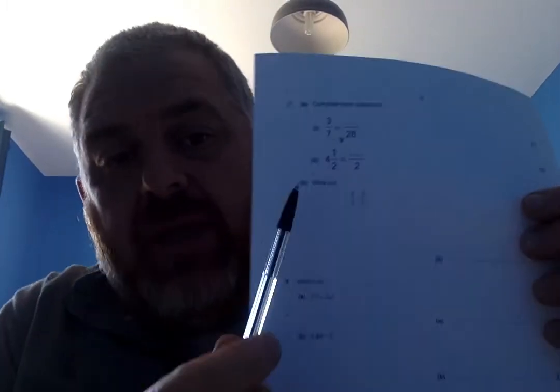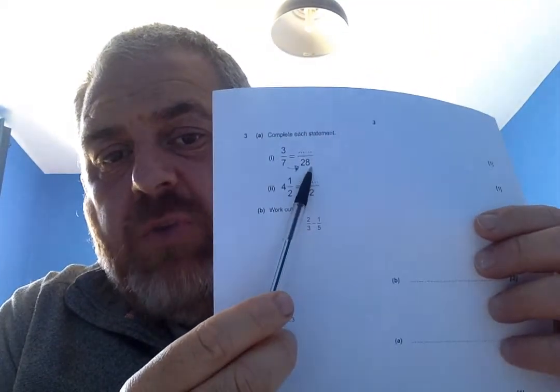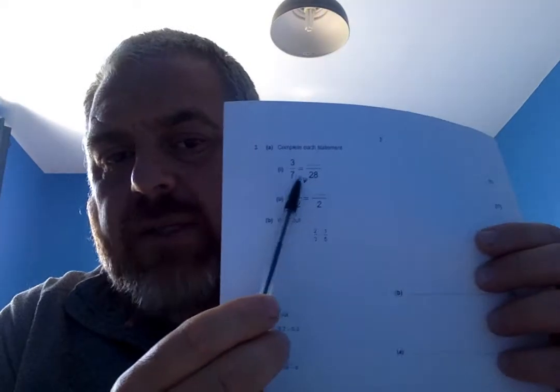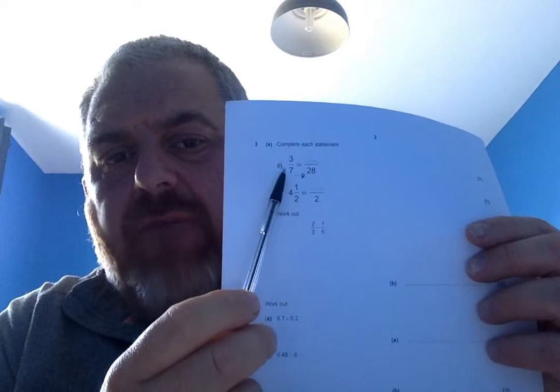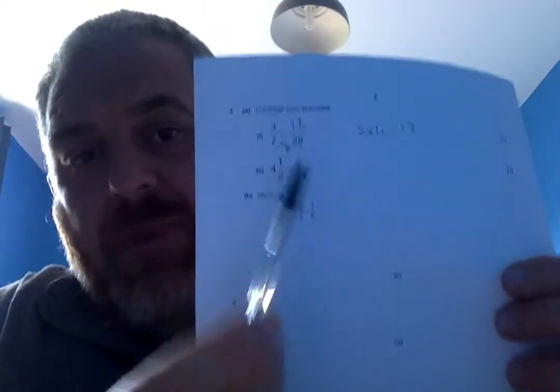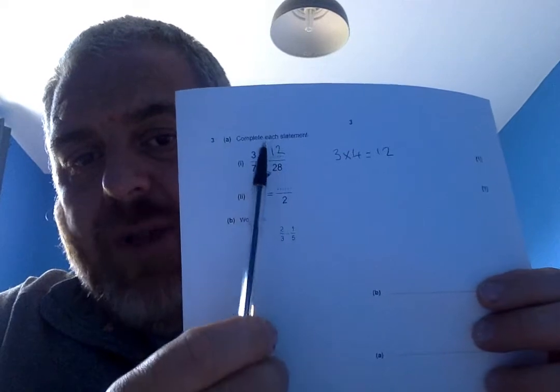So what do I do to get from the number 7 up to the number 28? Well, some people say we add 21. We can't do that. We have to either multiply or divide. So to get from 7 up to 28, I multiply by 4, which means I have to multiply my numerator by 4. So that's 3 times 4. That means the top of my equivalent fraction is 12 over 28. Okay?